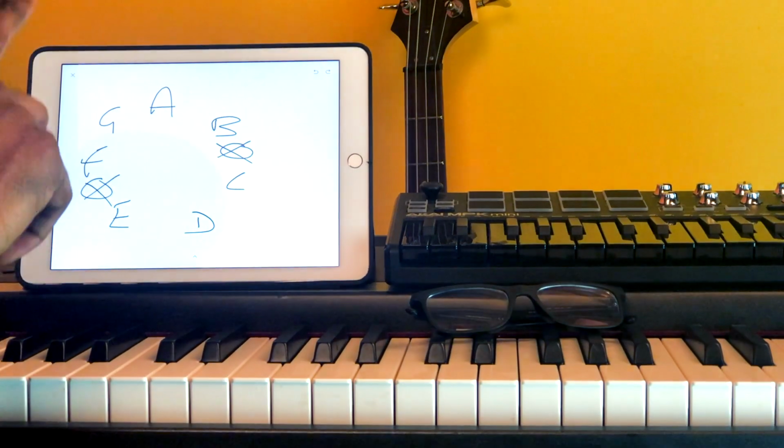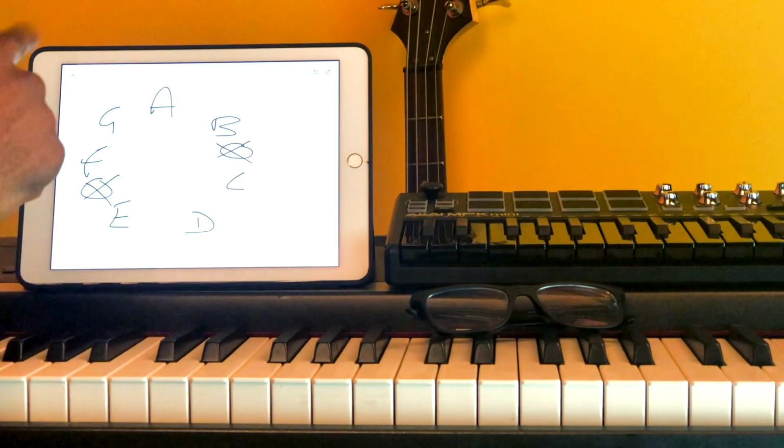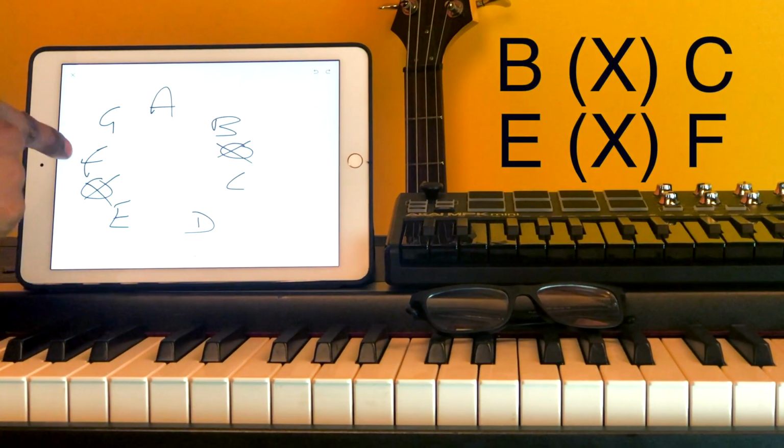I'm going to teach you some basic music theory with the chromatic scale using flats this time. The musical alphabet goes A, B, C, D, E, F, G, and there's nothing in between B and C and nothing between E and F.